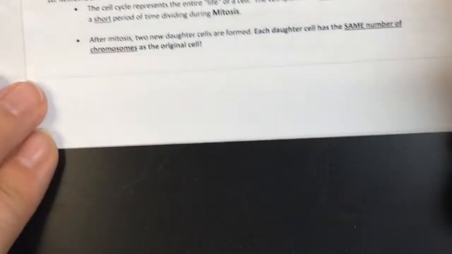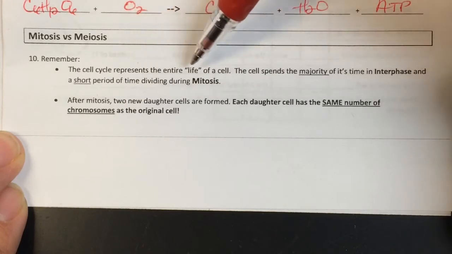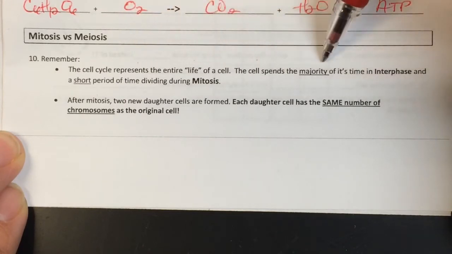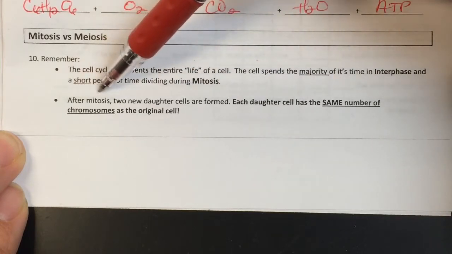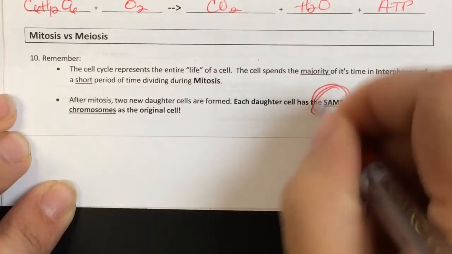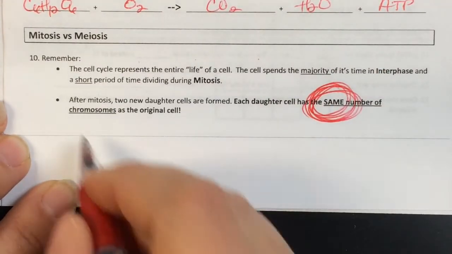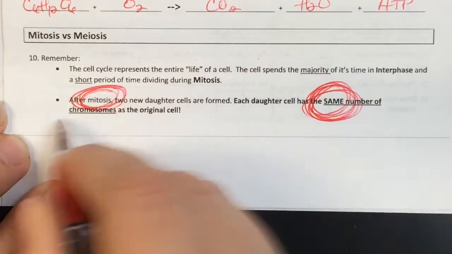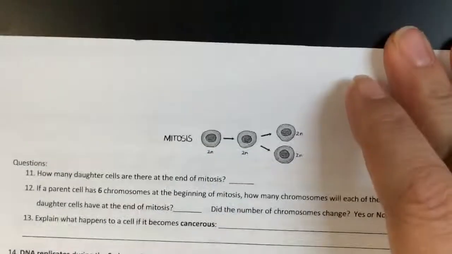So, mitosis versus meiosis. Remember, the cell cycle represents the entire life of a cell. The cell spends the majority of its time in interphase and a short period of time during mitosis. After mitosis, 2 new daughter cells are formed. Each daughter cell has the same number of chromosomes as the original cell. So in mitosis, you get the same number. You gotta know that one. If you start with 6, you end with 6. If you start with 23, you end with 23.